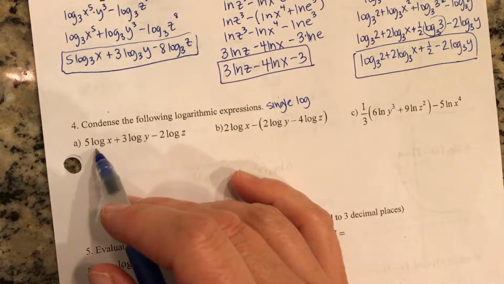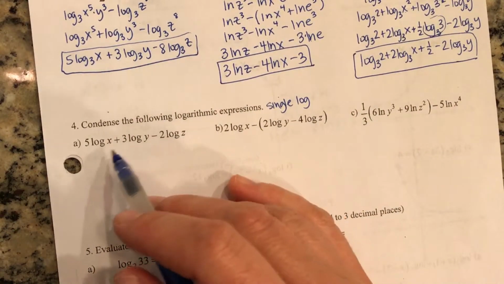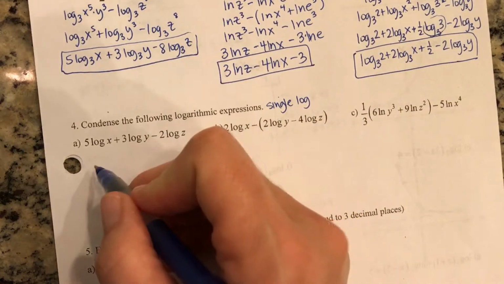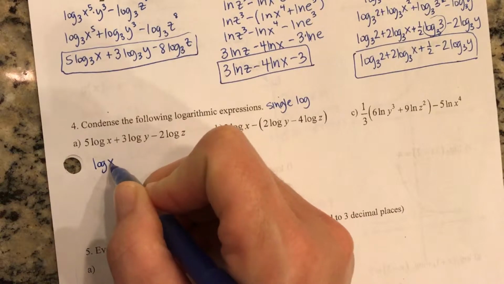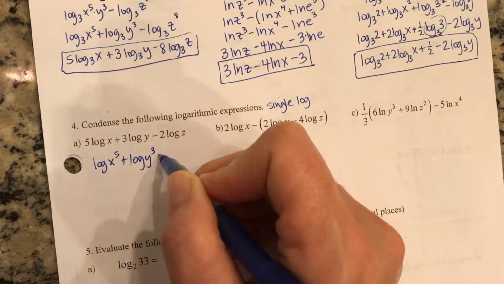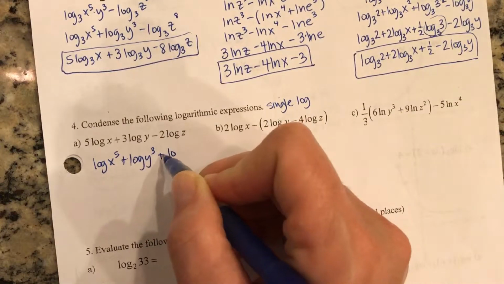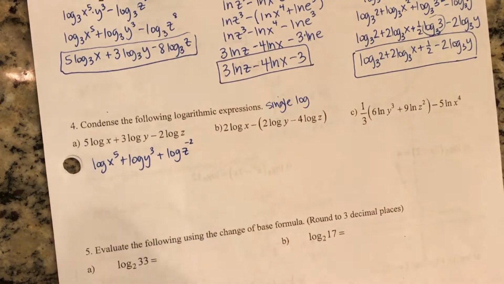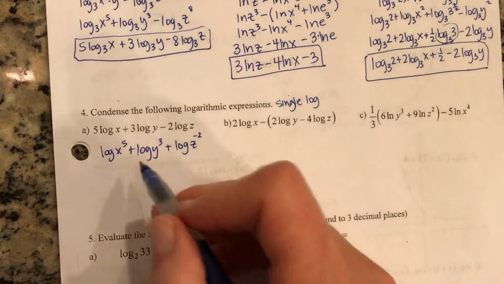Okay, log base 10 on all of these. That's good, because when they're all the same base, then I can bring them together. I'm going to deal with exponents first. Let's make that a positive and take up a negative 2. We were doing that, and I think everybody was appreciating that.